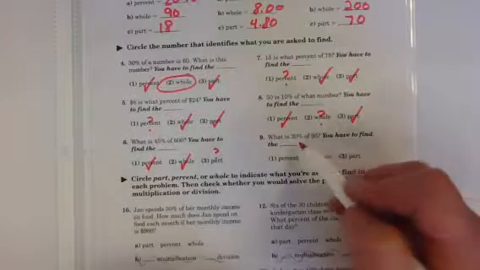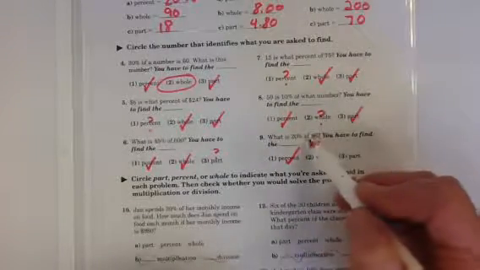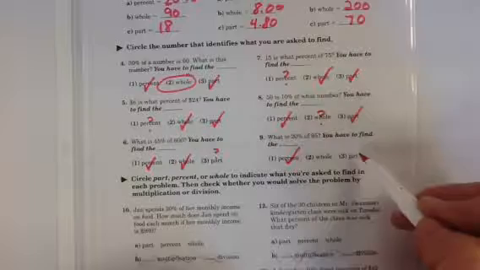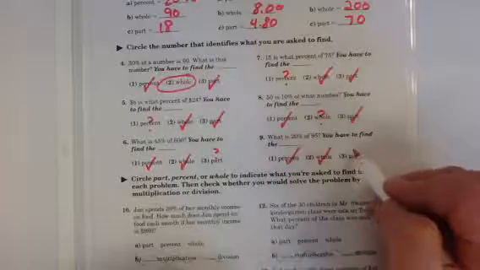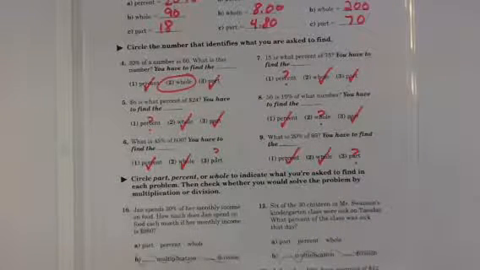And number 9, what is 20% of 95? Well, we know the percent, 20%, of 95. The of number is the whole, so we know the whole. And what is, the number that we don't know, that's coming right next to the is. So it's the part that we don't know. Okay, so I'm going to stop the video here, and in the next video we will continue with the rest, with the word problems at the bottom of the page.